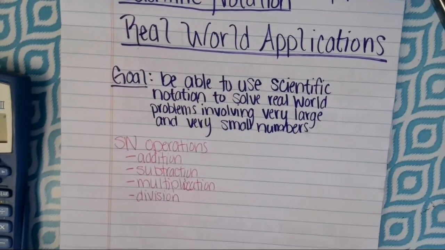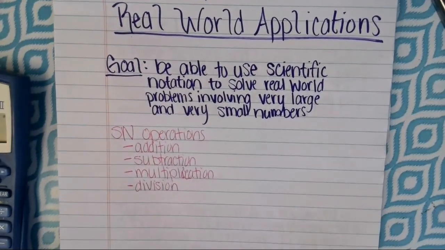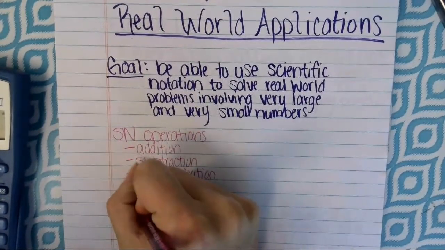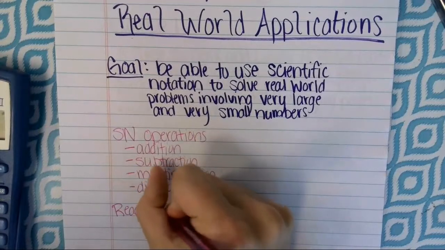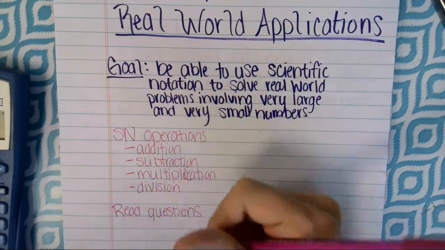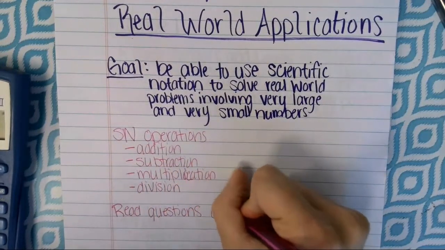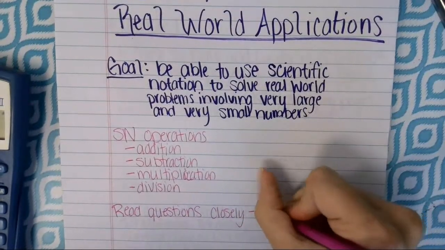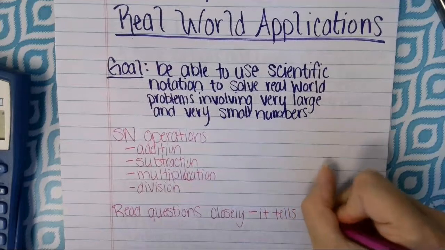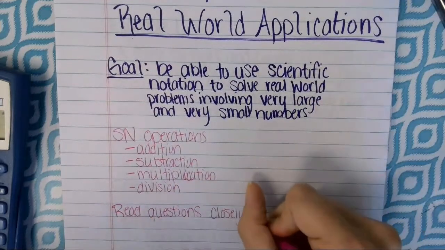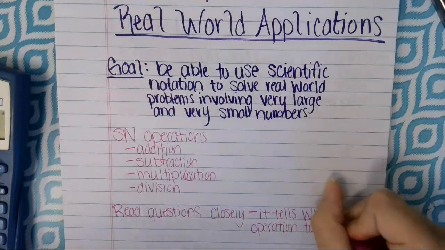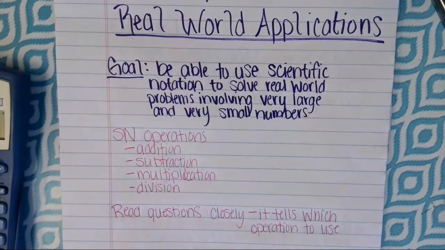And we're going to talk about some things to be careful of. The biggest thing is that we want to read our questions closely. The question will tell you what operation to use, typically. I do want to add, if I'm writing it down, it probably needs to be in your notes, so make sure that you're getting these.